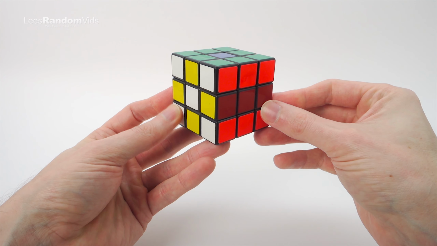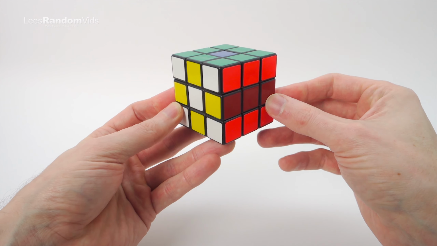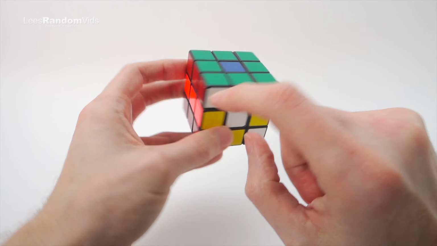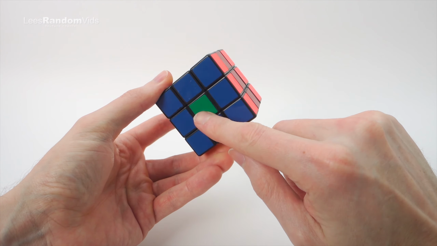In this video, I'm going to show you how to do this pattern on a 3x3 Rubik's Cube, where you put a checkerboard on two alternate faces, a line on two alternate faces, and a dot.